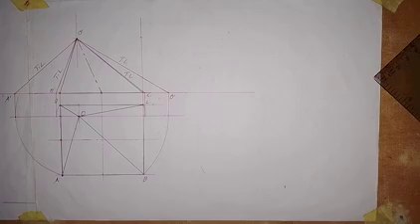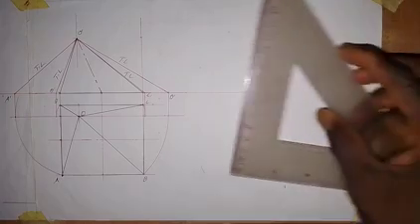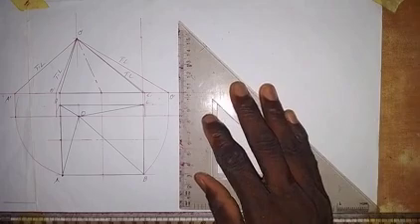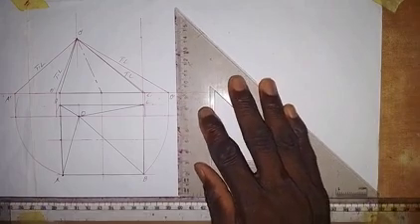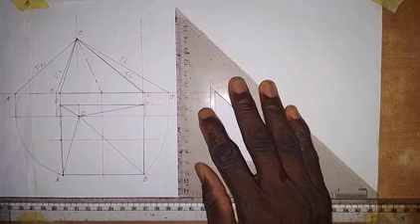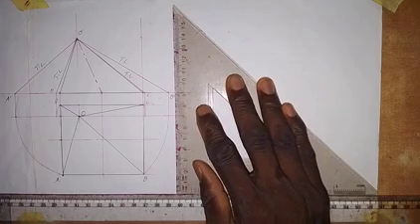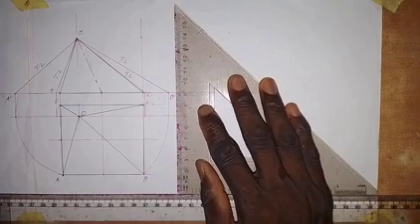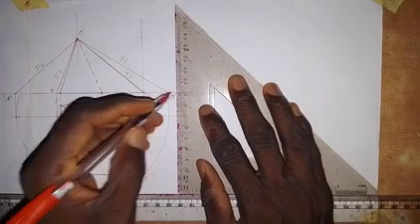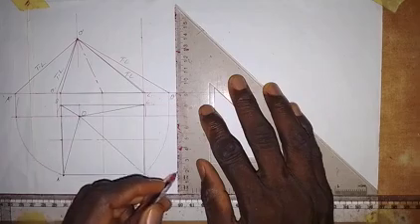So what we are going to do now is draw a vertical line at this point here, a vertical line down here like this.